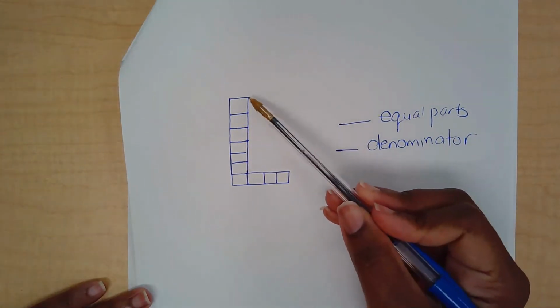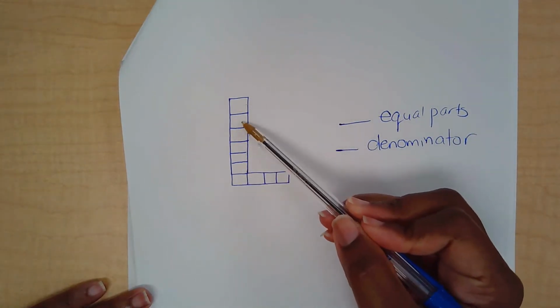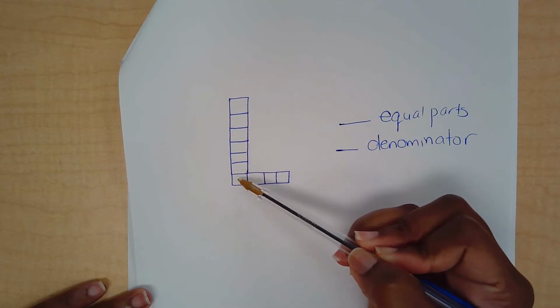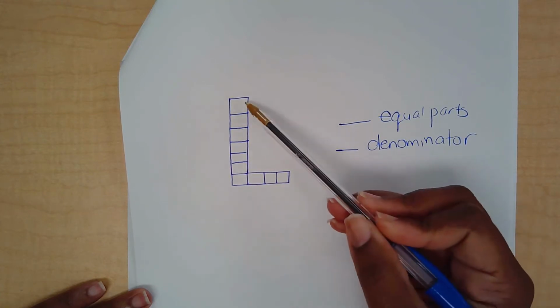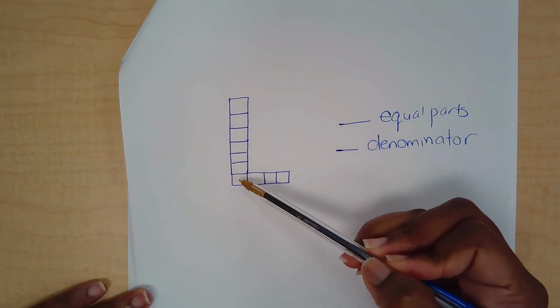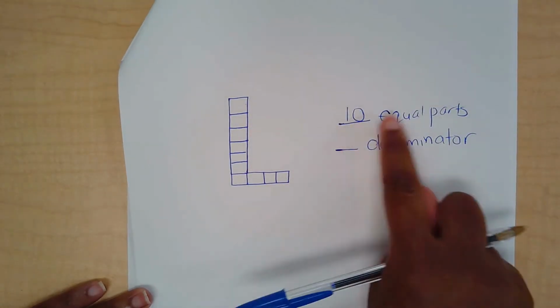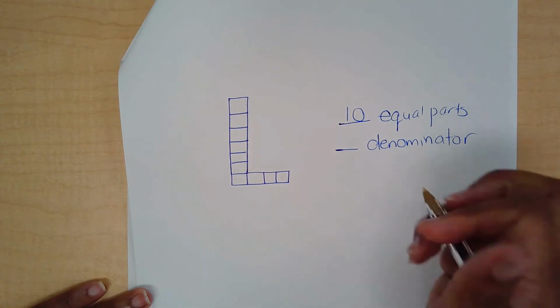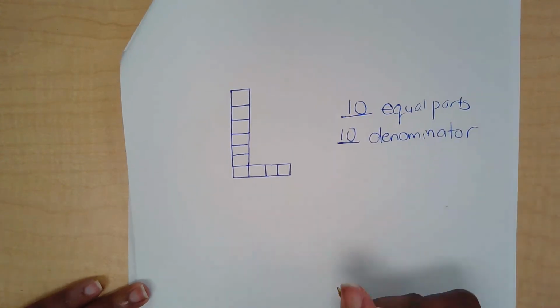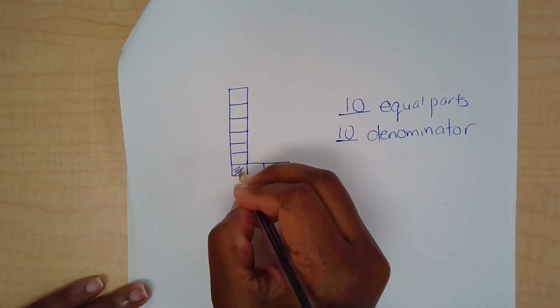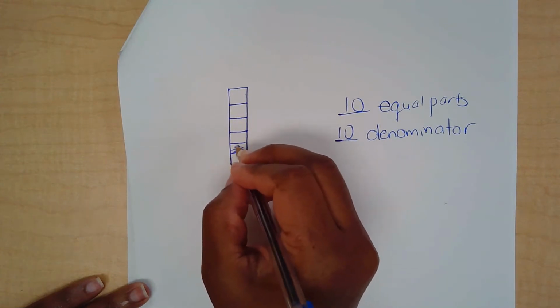Well, we would count first. 1, 2, 3, 4, 5, 6, 7, 8, 9, 10. So we have 10 equal parts, and our denominator is also 10. So if asked, well, what fraction is shaded?